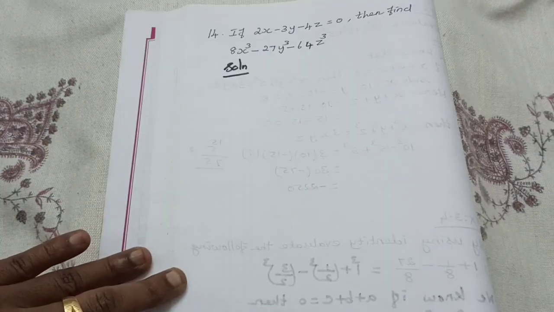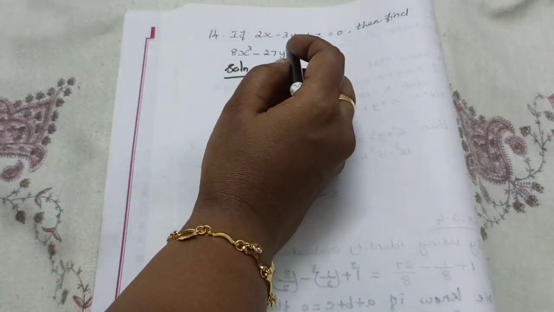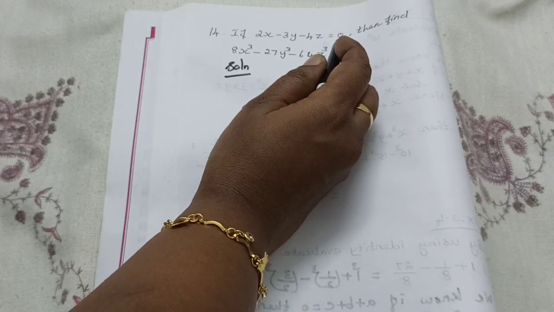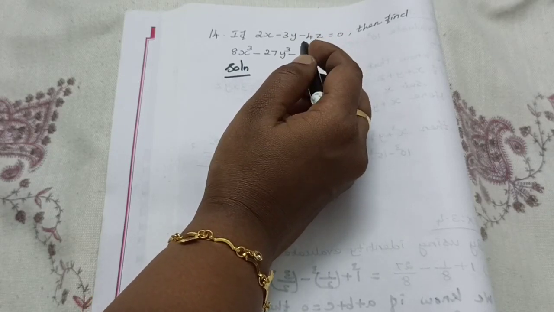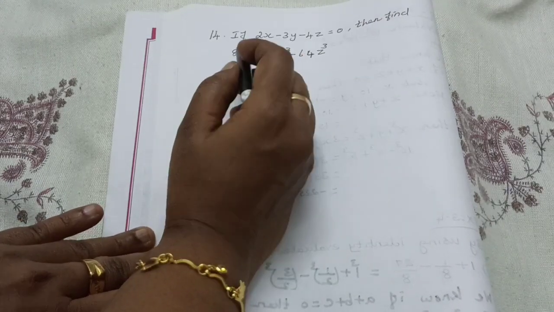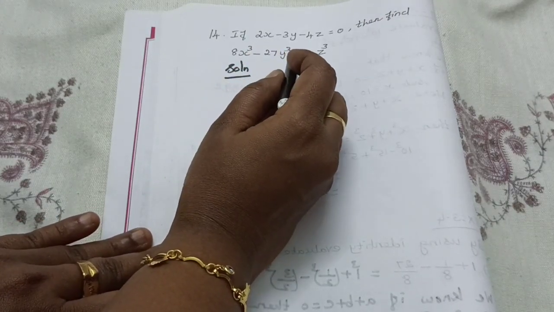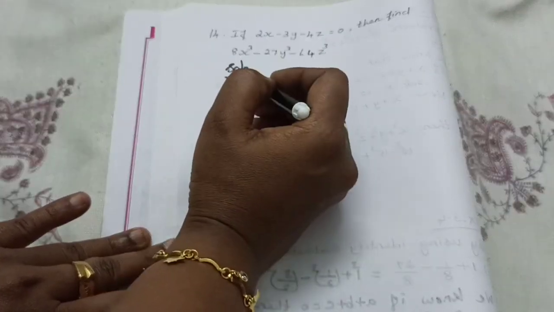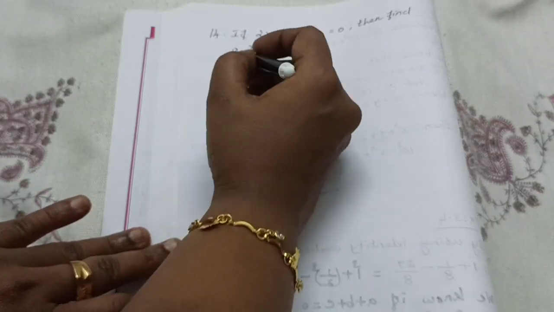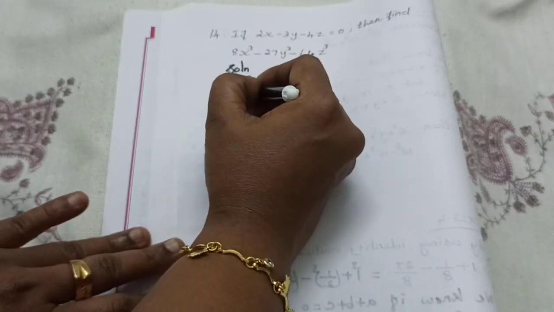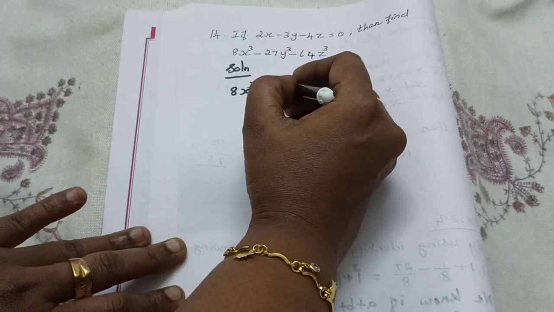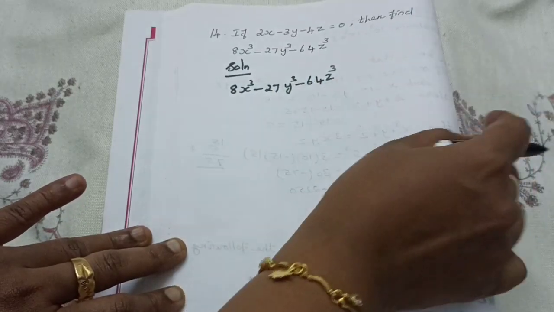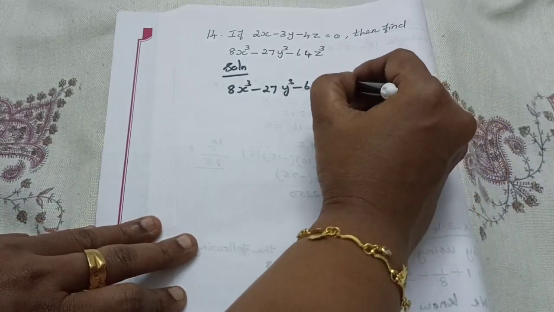Okay. 14th question. If 2x minus 3y minus 4z is equal to 0, isn't it? Then find 8x cube minus 27y cube minus 64z cube. Find this value we have to find. Okay. Then shall we write the question here? 8x cube minus 27y cube then minus 64z cube. This one we have to bring to the cube form.